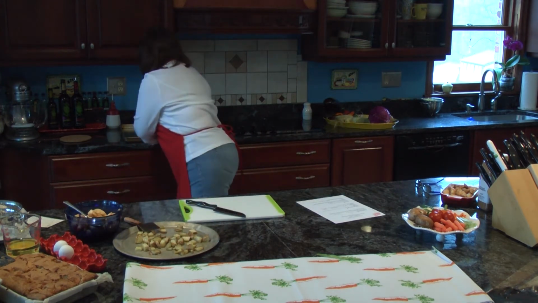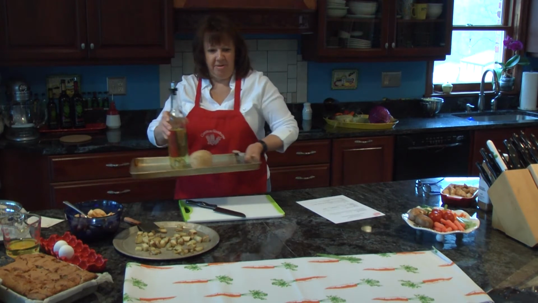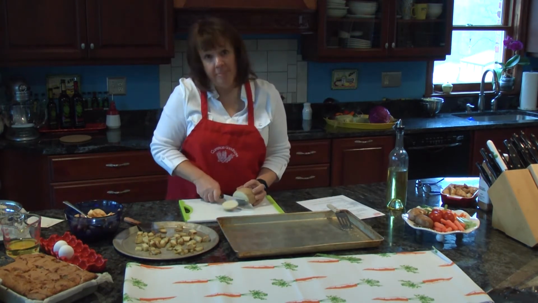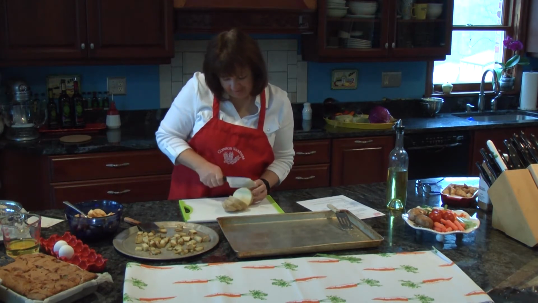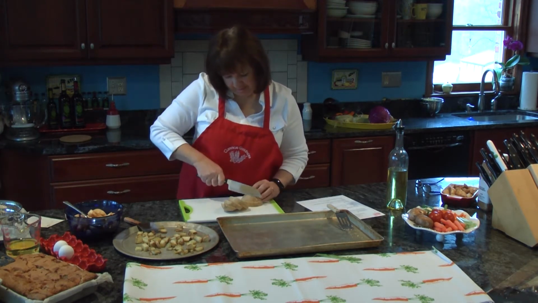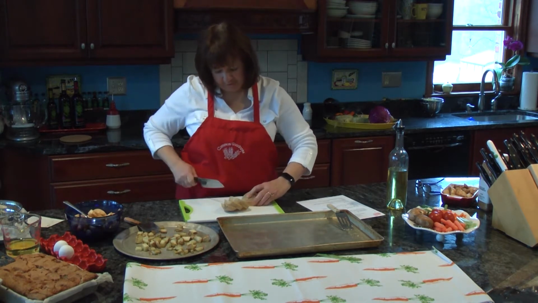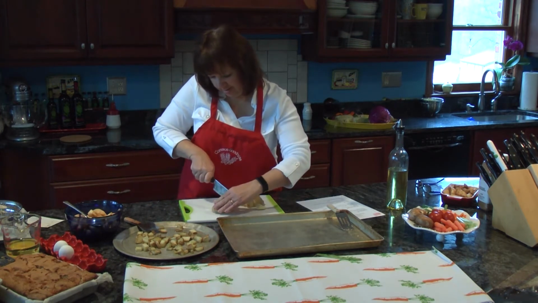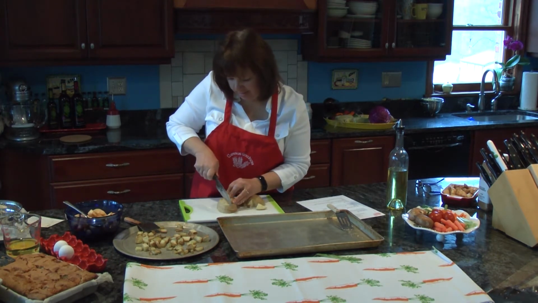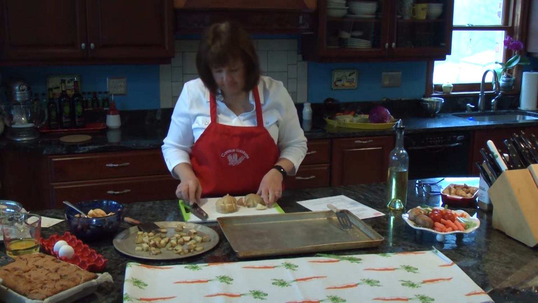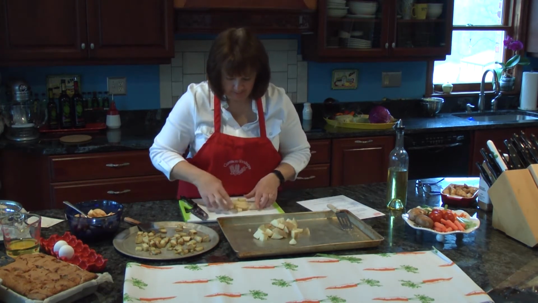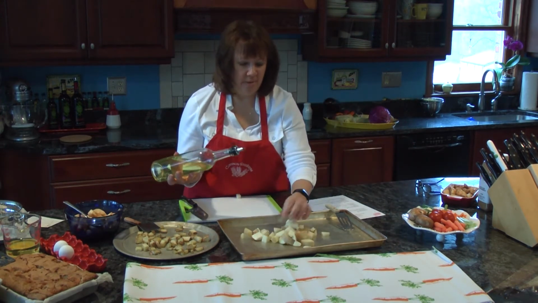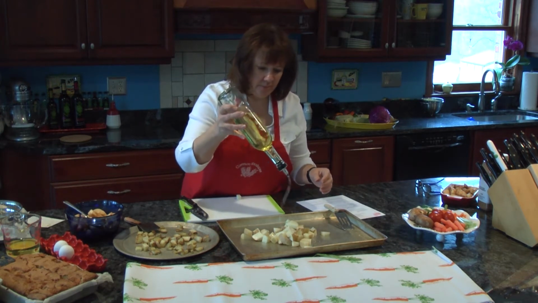But what we do is, we're going to bring our tray over, and then we're going to cut up our potato. And you can cube these into whatever size you want. You can also make them long sticks if you like. So far that hasn't taken too much time. And then I like to use canola oil. So you just drizzle your oil on.